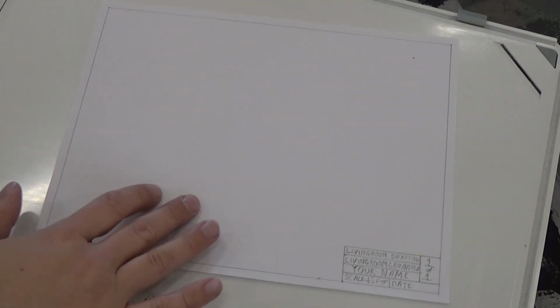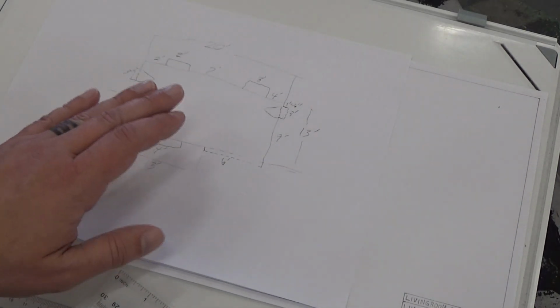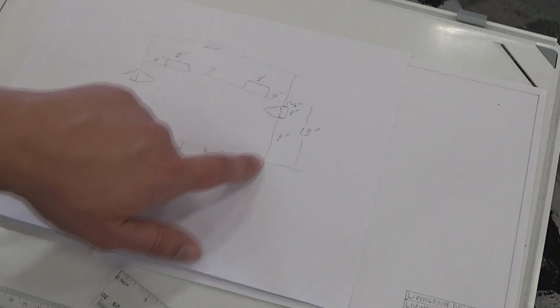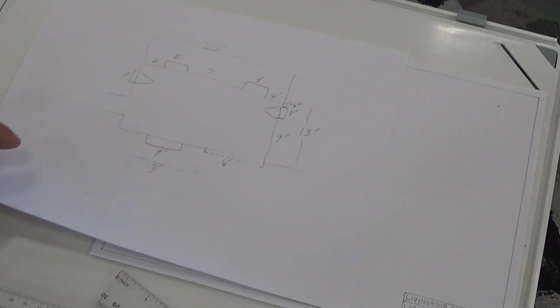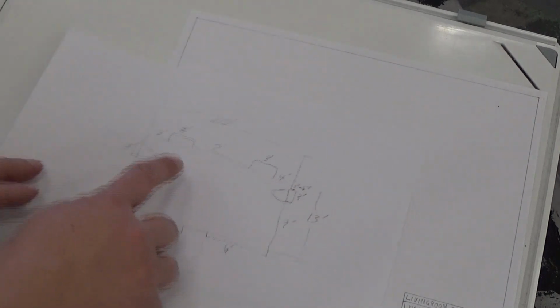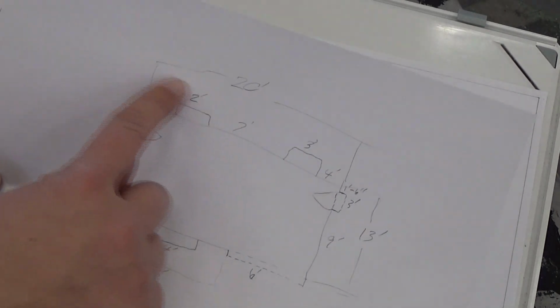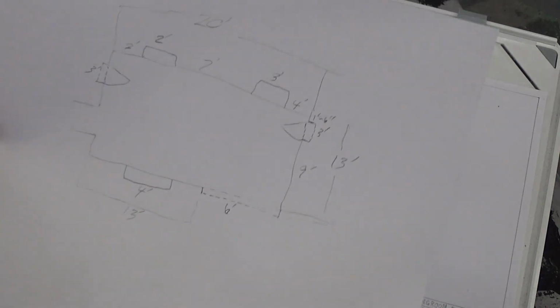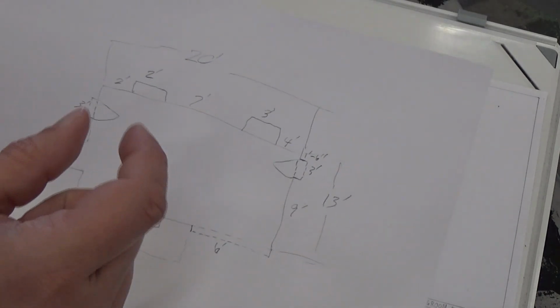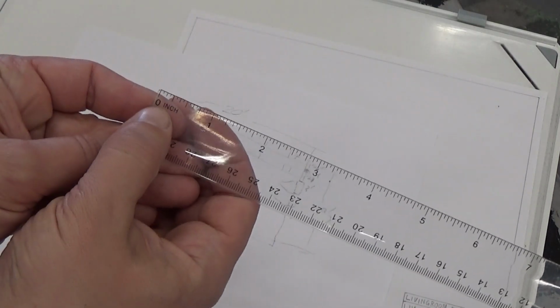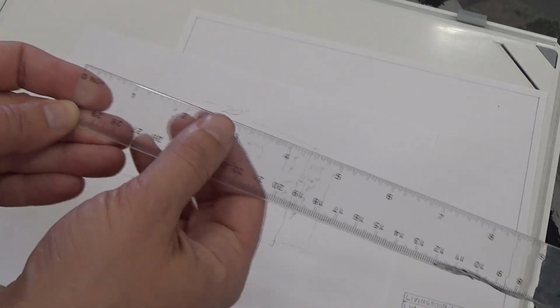All right, so we have our drafting plate to do our scale drawing. We have our sketch with all the measurements we wrote in. So now we're going to start drawing in scale. Since every foot in reality, I'm going to draw using a 1/4 of an inch. So every 1/4 of an inch on the ruler will represent 1 foot.